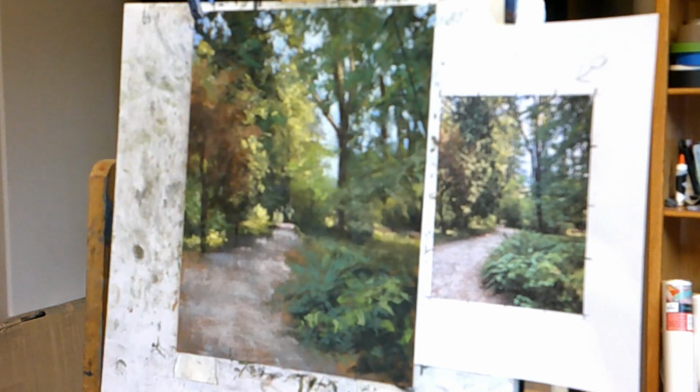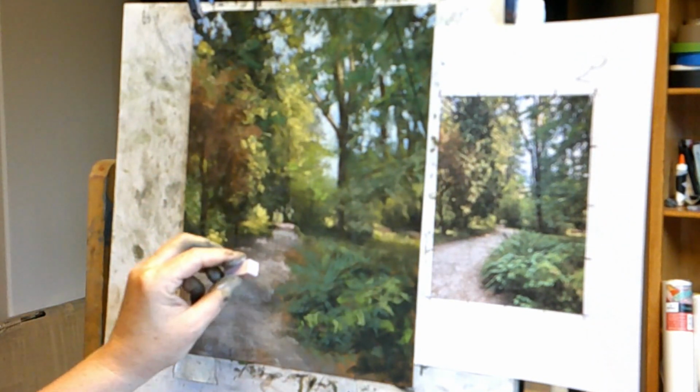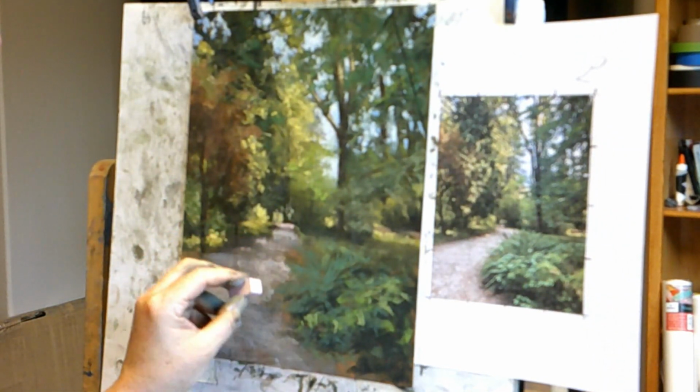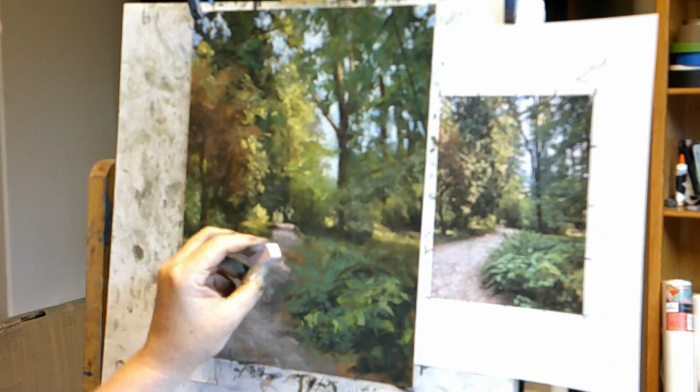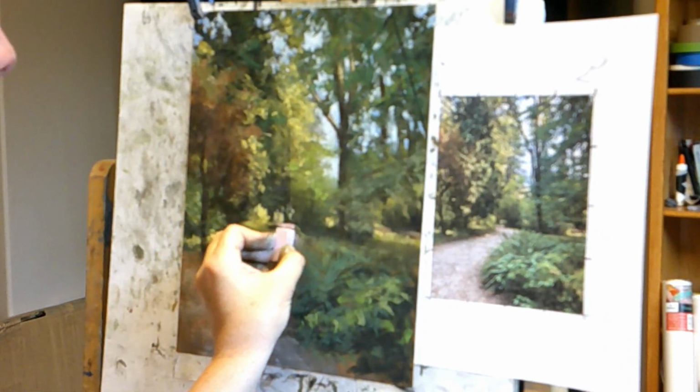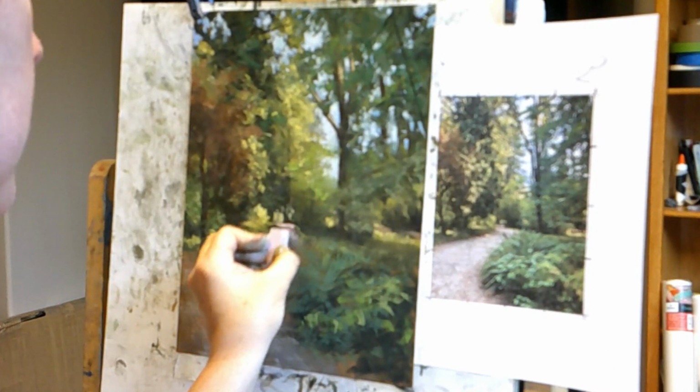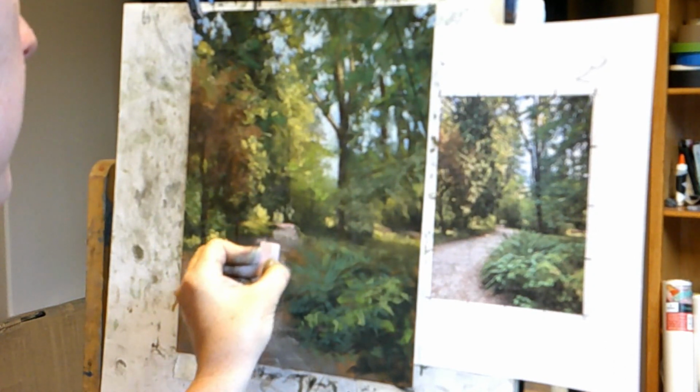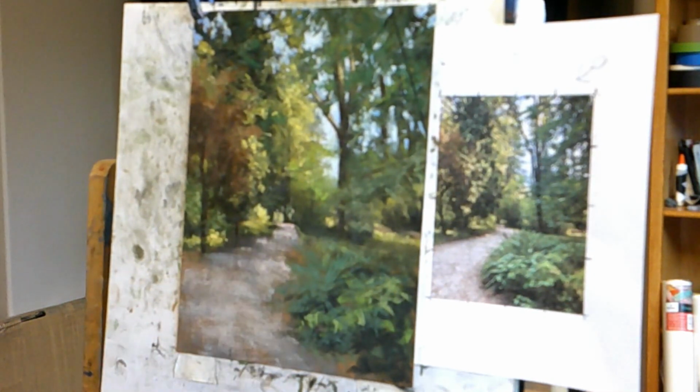I'm going to bring that color down just a bit into this area right below this focal point, just so that it's not standing out like a stripe. I like that.